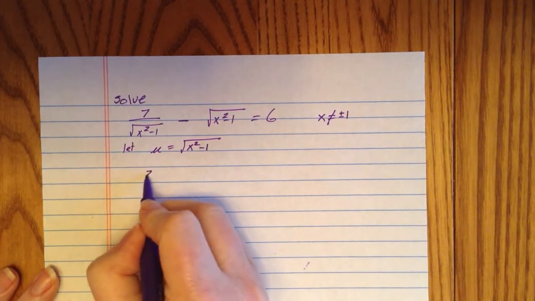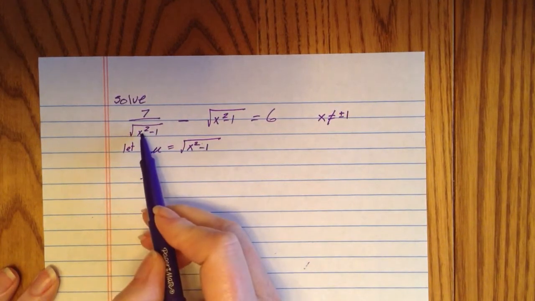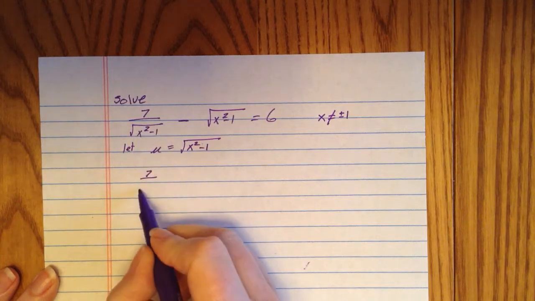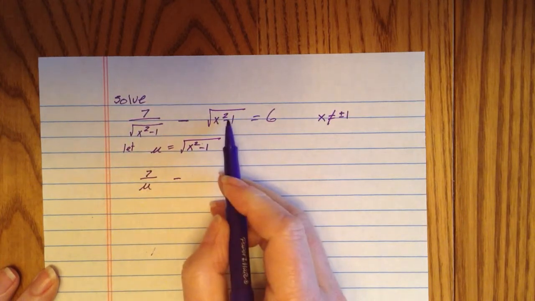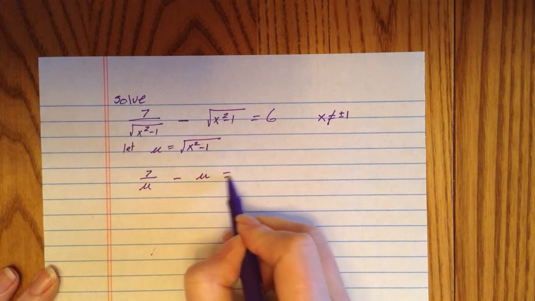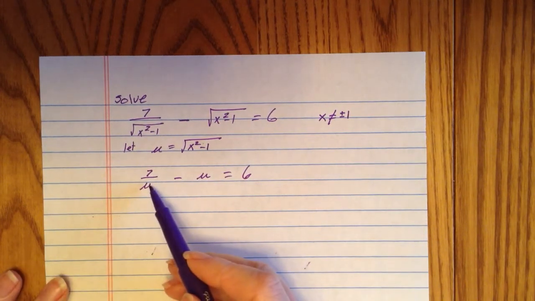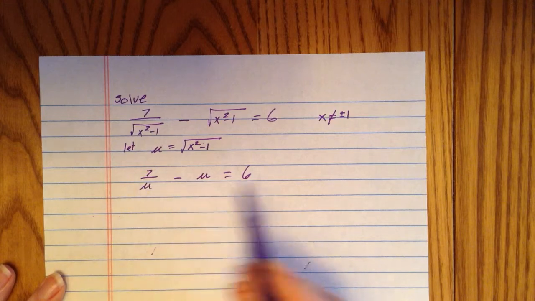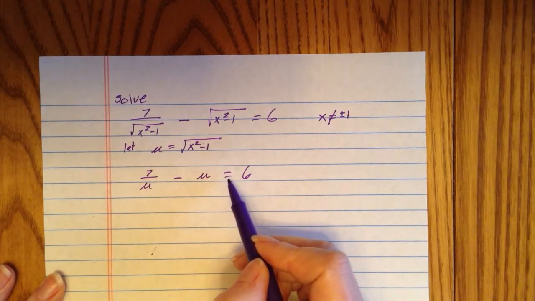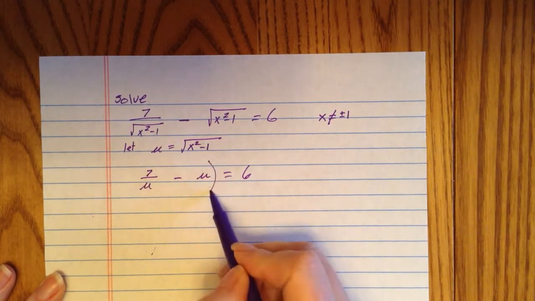We're pretending there isn't a square root of x squared minus 1 right here. Now it's a u. We're pretending it's gone here. It's u equals 6. Look how cute that equation is. We can solve that. Now some of you are still afraid because there's a fraction. Be not afraid. This is an equation. It's a teeter-totter. If I do something to one side, I do it to the other side.